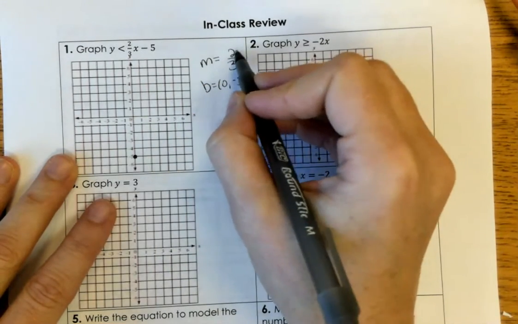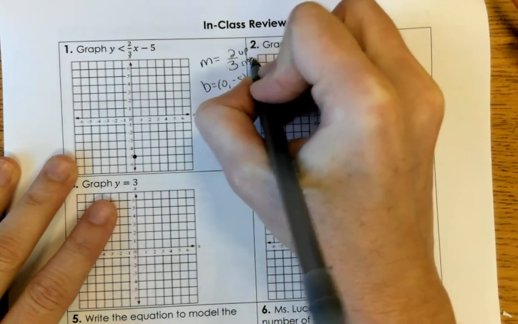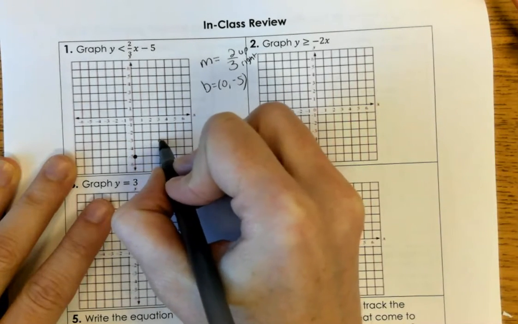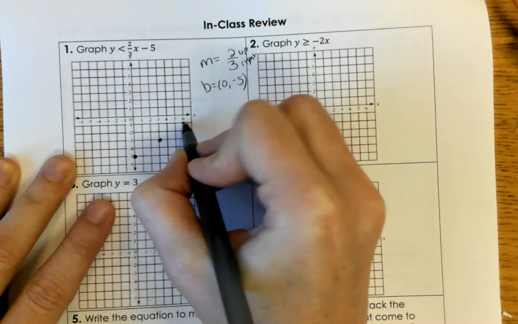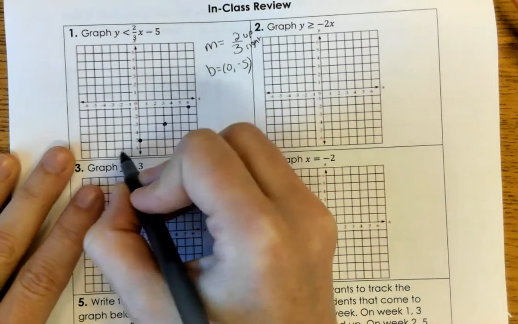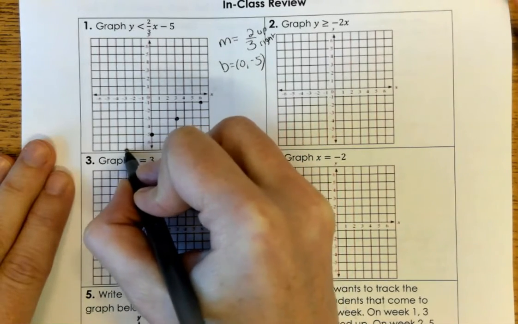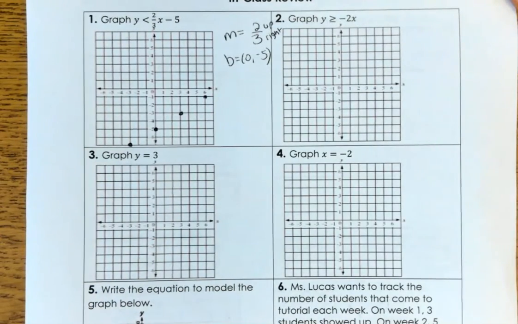Now my m is 2 over 3. That means I'm going up 2 and right 3. Up 1, 2, right 1, 2, 3. I go the other way by doing the reverse, down 2 and left 3. All right, so now I've got my points. I need to connect the line.